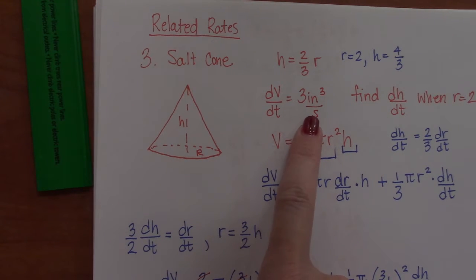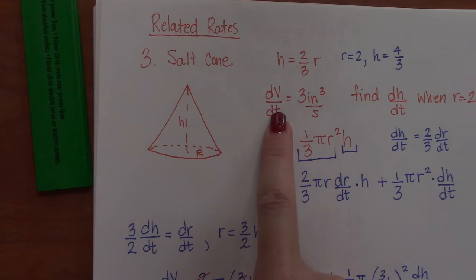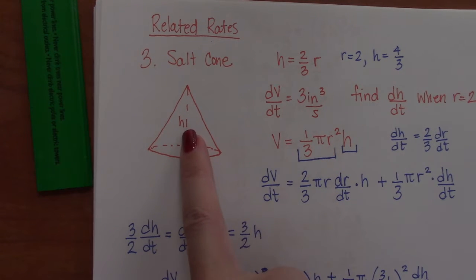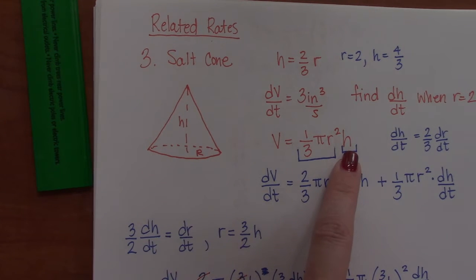But now that I see that's a rate, well, that's volume over time. So I want the volume of a cone. And then that set me up to write this formula. So it wasn't just an all-in-one. I knew from the beginning of the problem, there really was a logical chain of events that took me there.